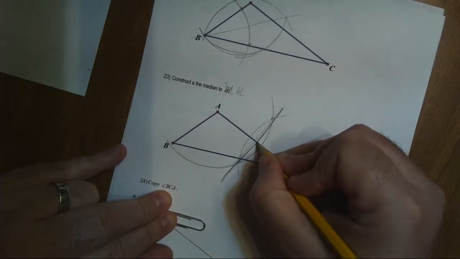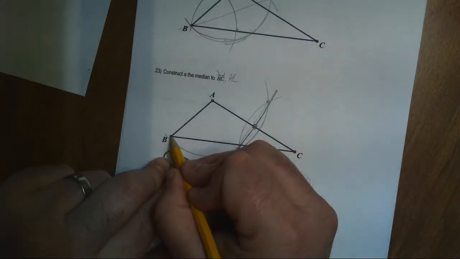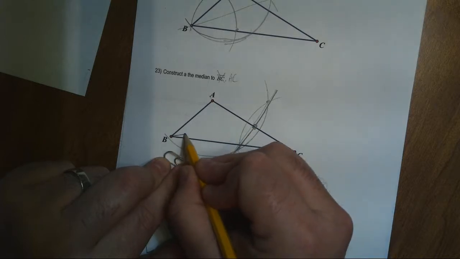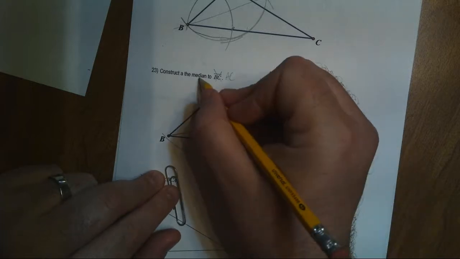All right. Locate the midpoint, which is right there, and then I'm going to draw a line from the opposite vertex. So here it's B. Yours should be from A, okay? Straight across, and that's my median.